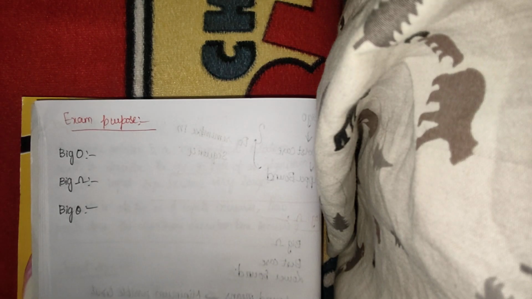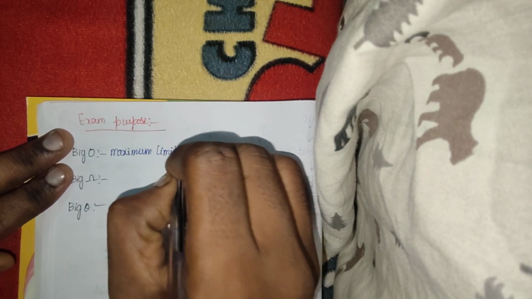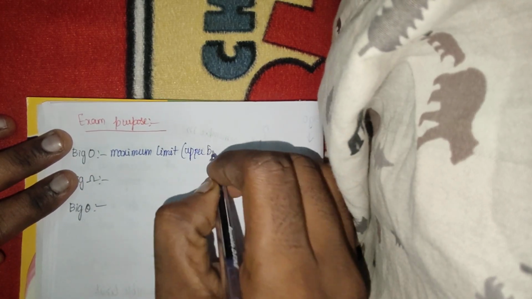So big O, big omega, big theta. Big O is maximum limit. So what is maximum limit? Upper bound it is.